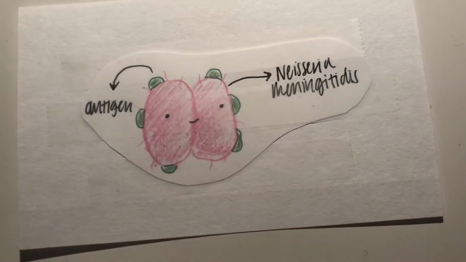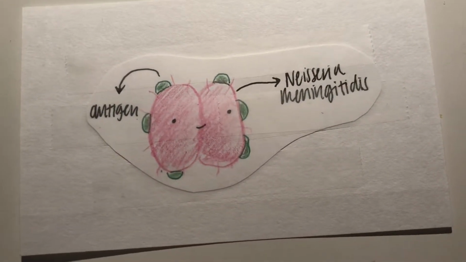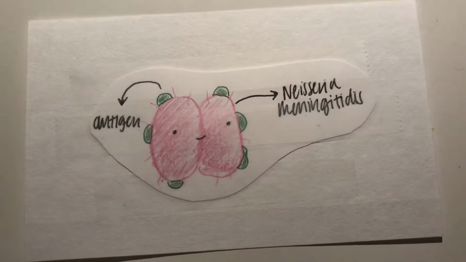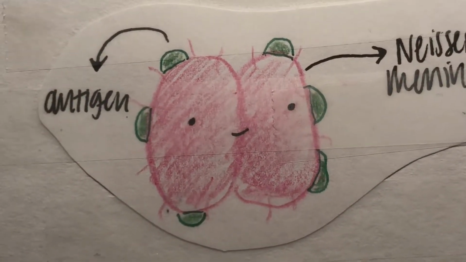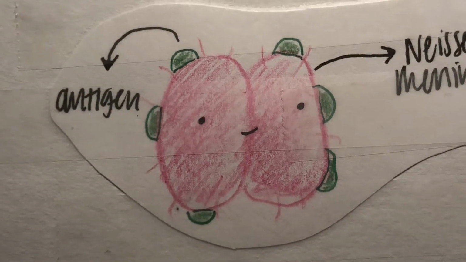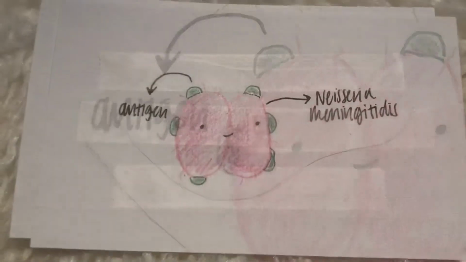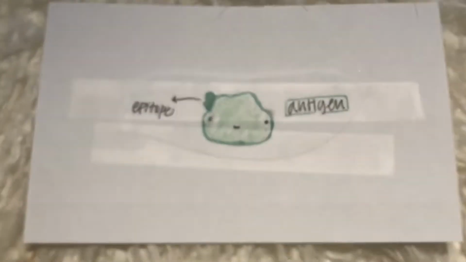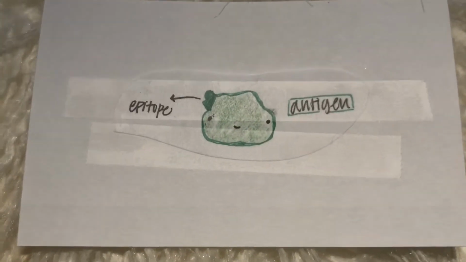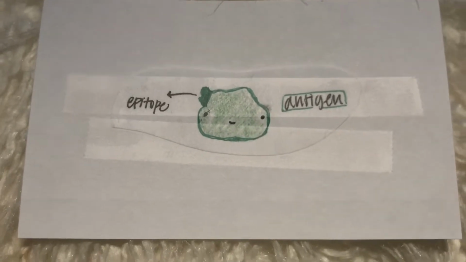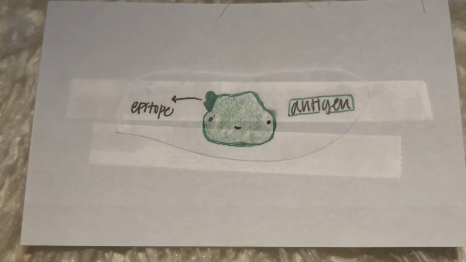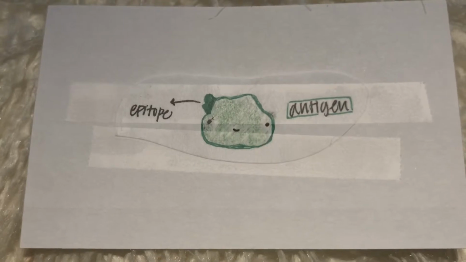Here we have a diagram of what Neisseria meningitidis looks like, and the little green dots on the surface of the membrane are known as the antigen. Now if we get a closer look at our antigen, this is what it should look like. Each specific antigen has an epitope.